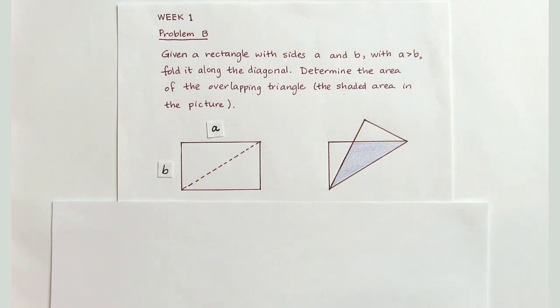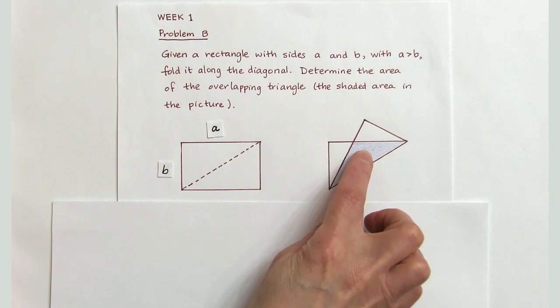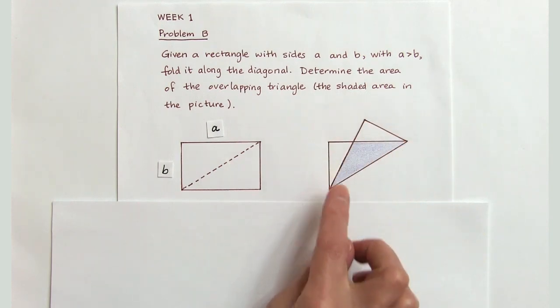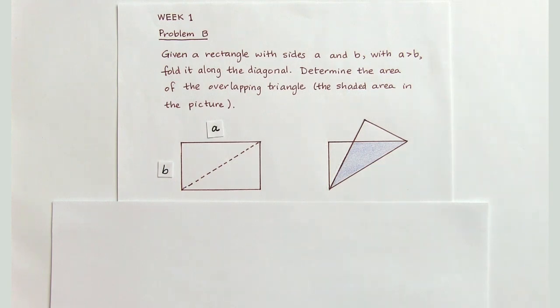And we're being asked to determine the area of the overlapping triangle, the intersection of these two larger triangles here. So we're being asked to calculate this shaded area. My first thought is that the problem says to fold a rectangle along the diagonal.